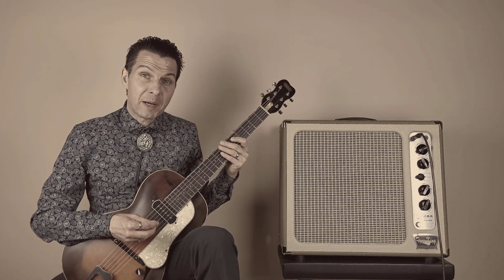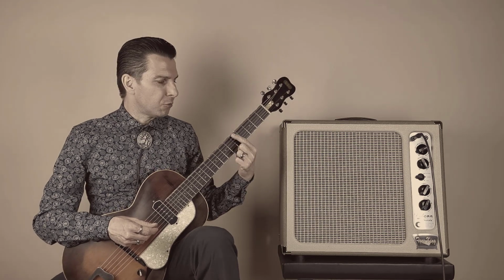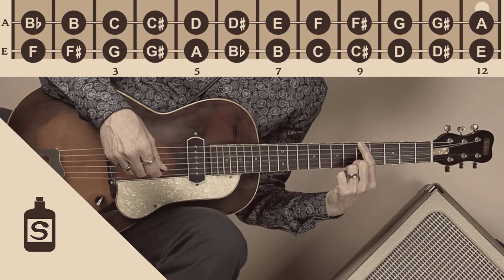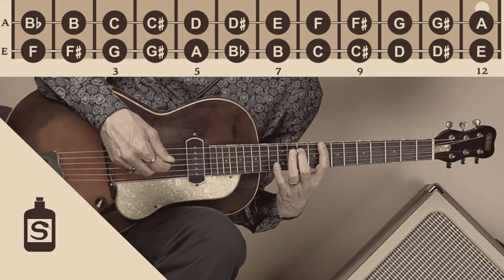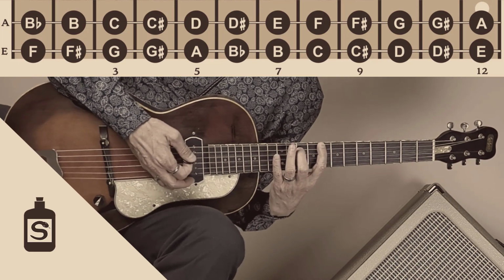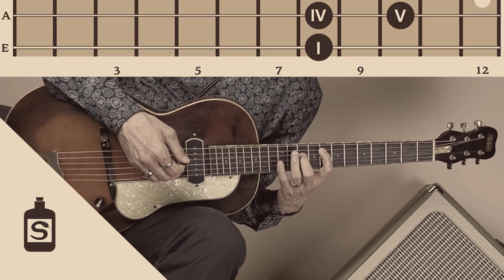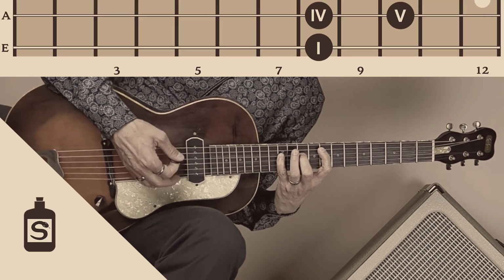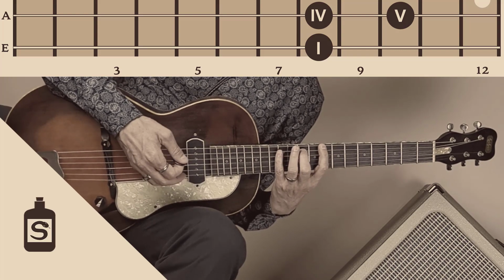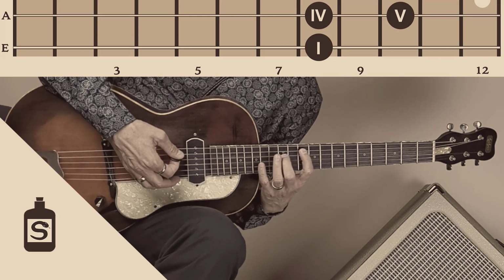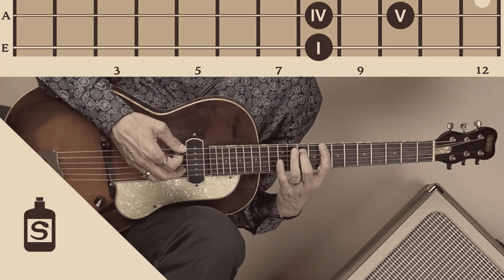And now if you want to move the pattern to different keys, you just have to put your index finger on the E string on the appropriate note. So for example, the C is on the 8th fret, so here's your pattern. And for the next chord, the 4th chord, in this key, you just go up 1 string, then you go back. And for the last line, there's the 5 chord, 2 frets up from the 4, then you go to the 4 chord and back to the 1.